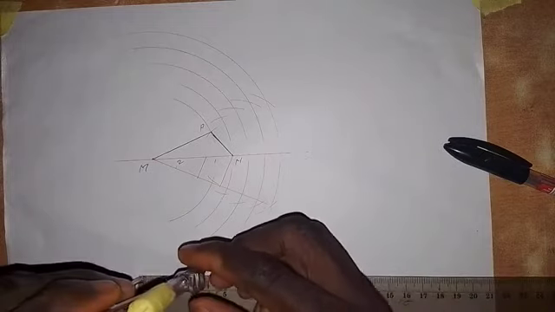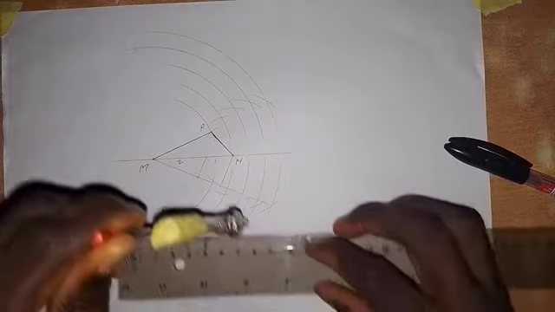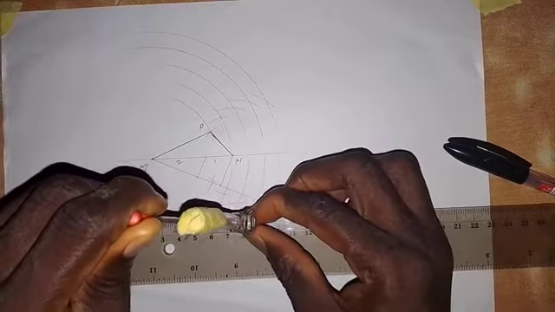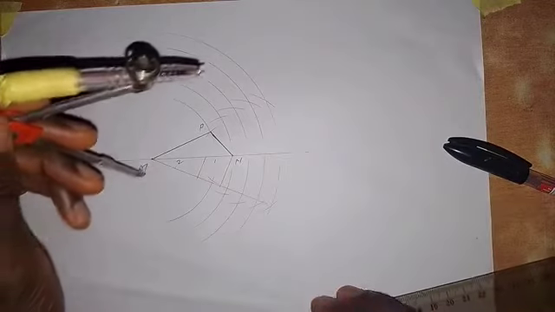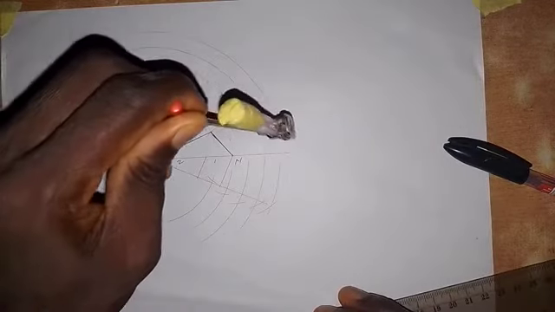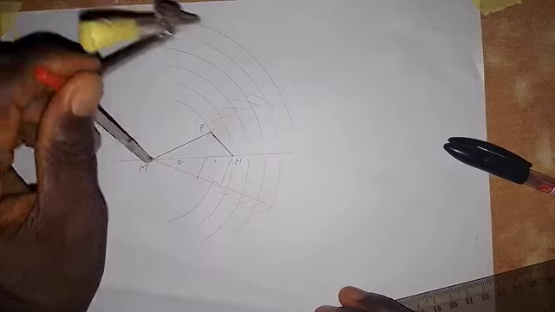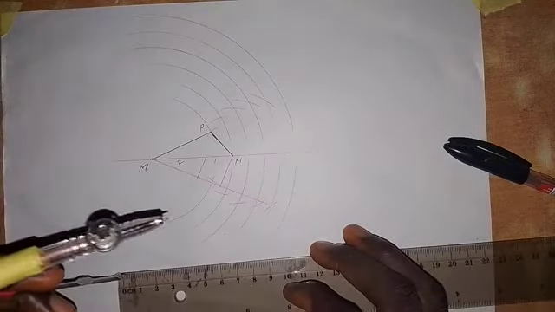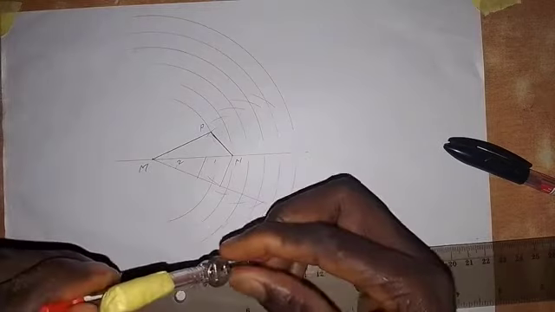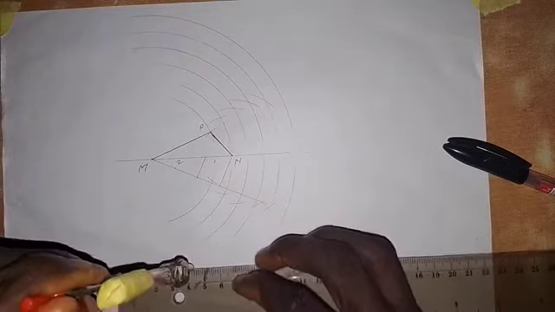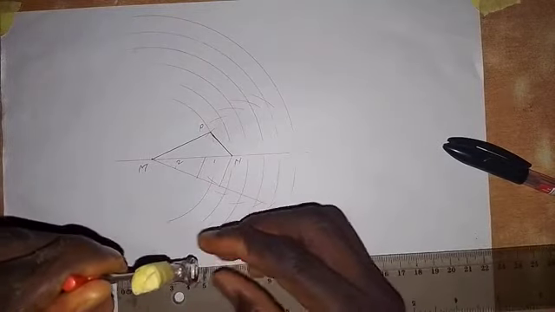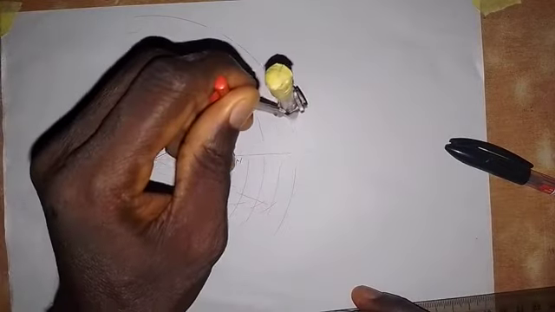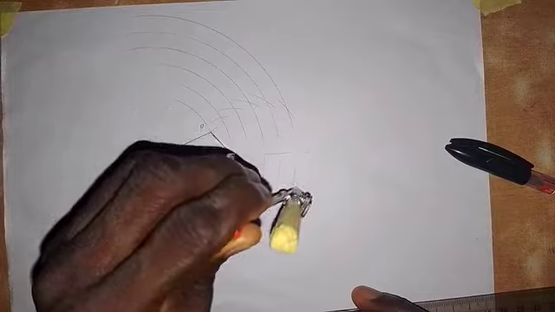So the next one is that I will take 90 millimeters on my ruler. Then I'll put it at point M here, and I will draw an arc like this. Okay, so draw an arc here. Then I will take 45 millimeters on my ruler. Okay, so I put it at point N. So now I'll draw an arc here, and an arc here.